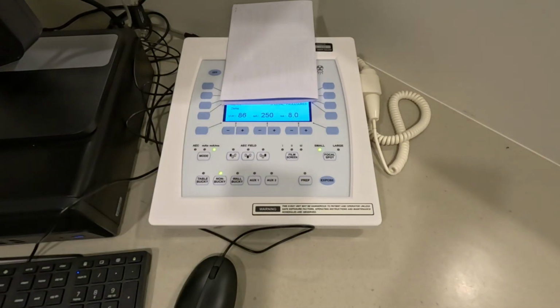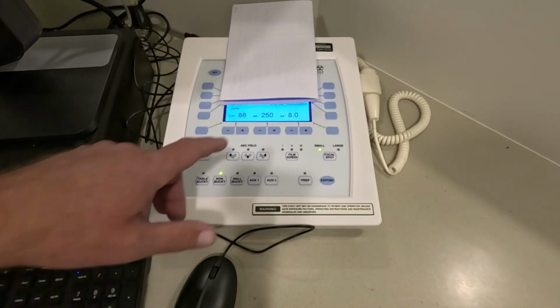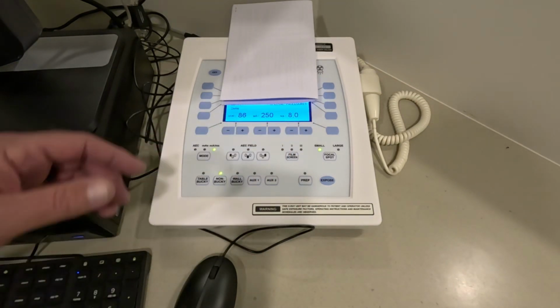So KVP again is power. The power of the x-ray beam, that's the penetration of the x-ray beam, is inside the x-ray tube. It's the potential difference in how fast the electrons move across the tube. And mass is an overall count of x-rays that we create.